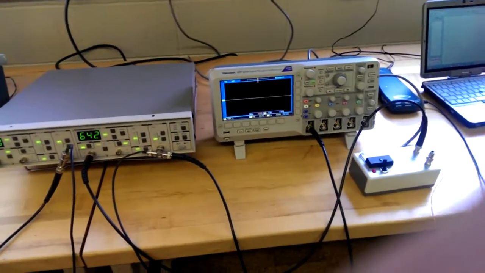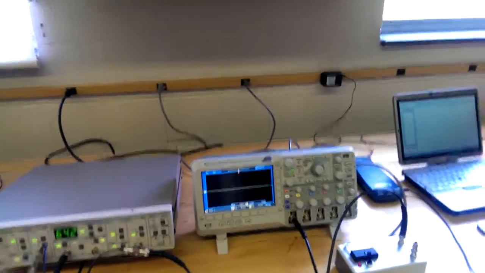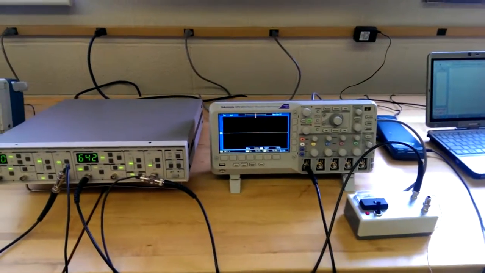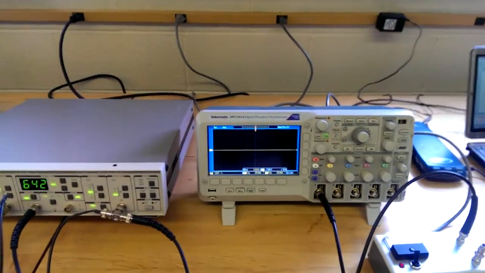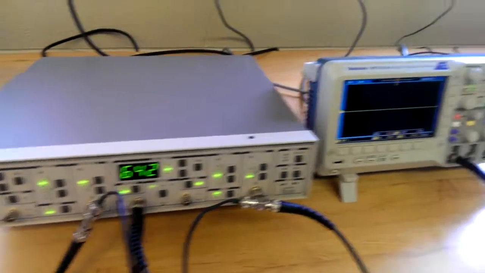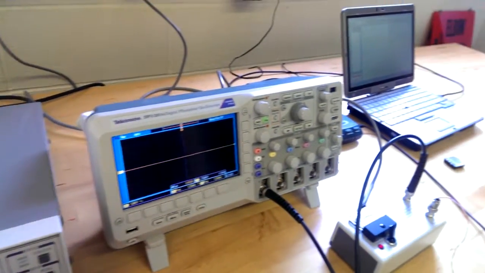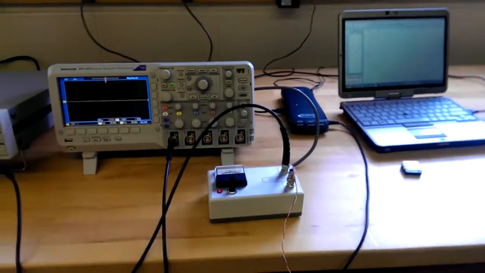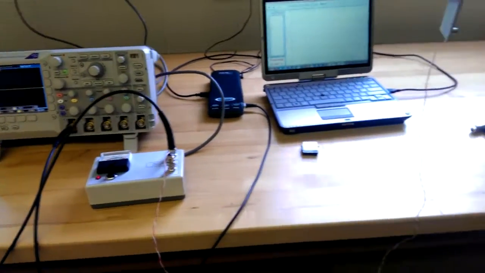Okay, this video is for experiment number 8, modal analysis. Most of the equipment you're using is the same as it was for experiment number 7. We have here an anti-aliasing filter, an oscilloscope, and there's no signal generator here, but instead what we're using is an accelerometer.